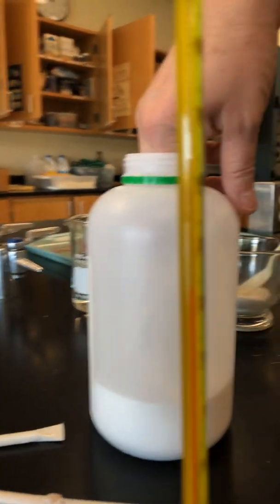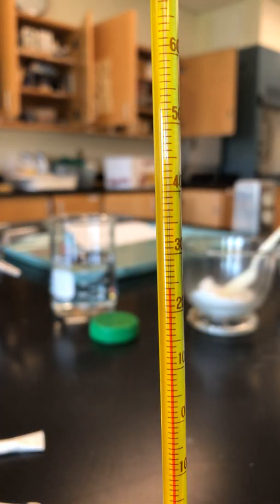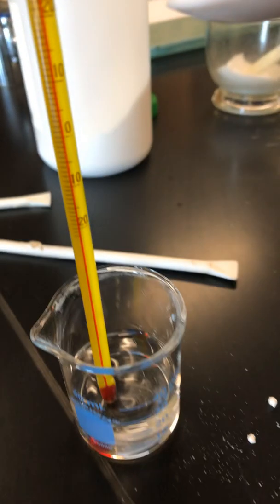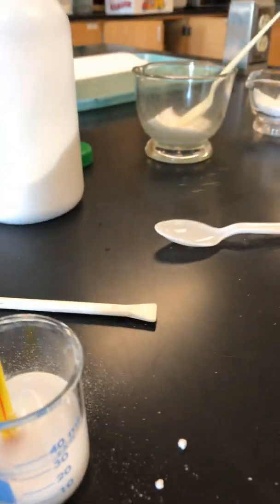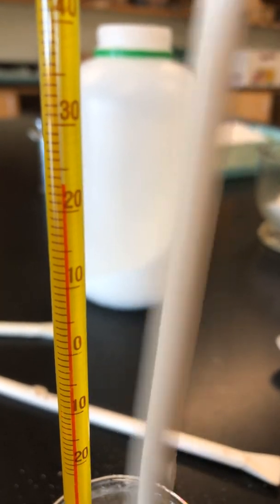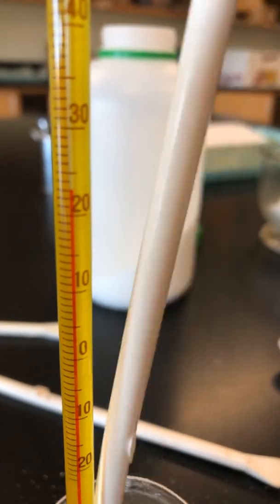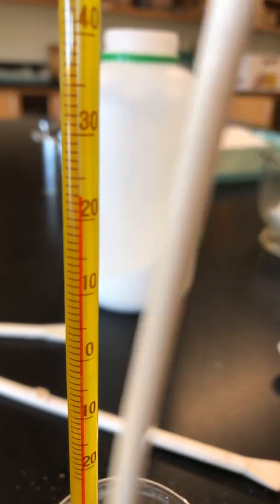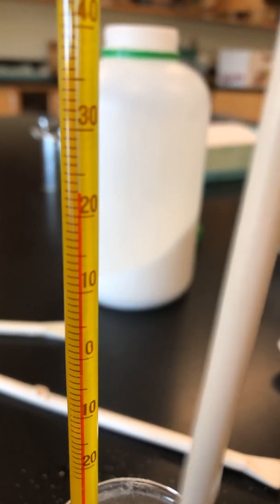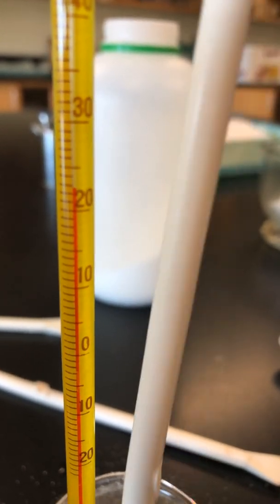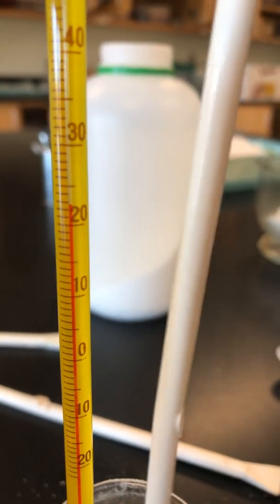So now I'm going to add a scoop of salt C to the beaker. I'm going to start stirring it around and watch that temperature. Is it increasing or decreasing? So notice with this one, the temperature has definitely changed, but the amount of change is much smaller.